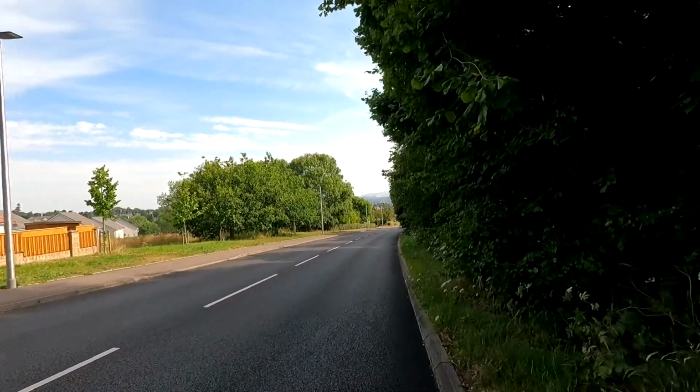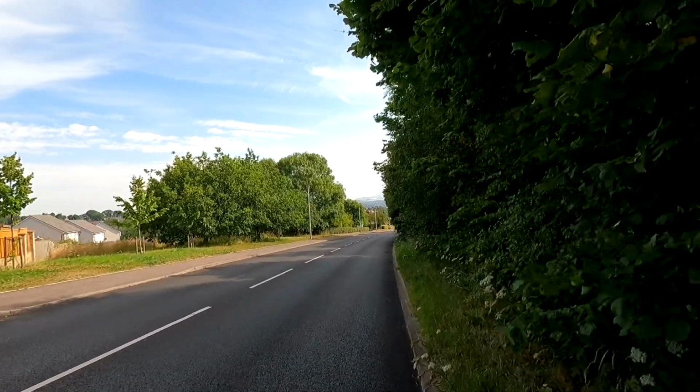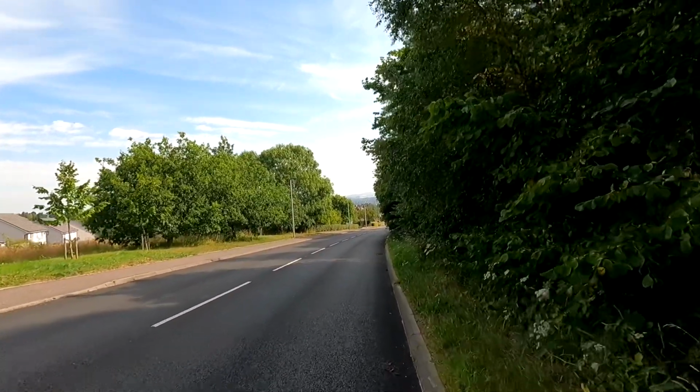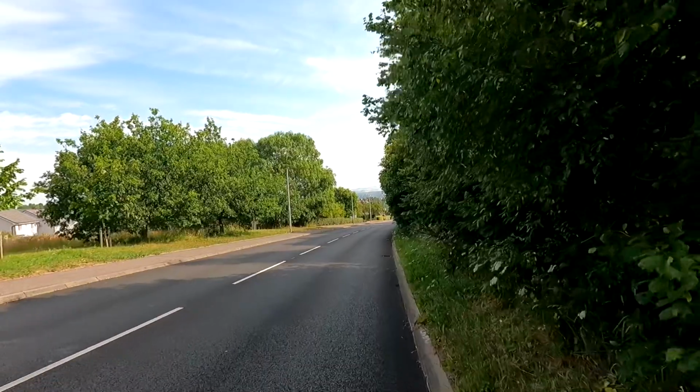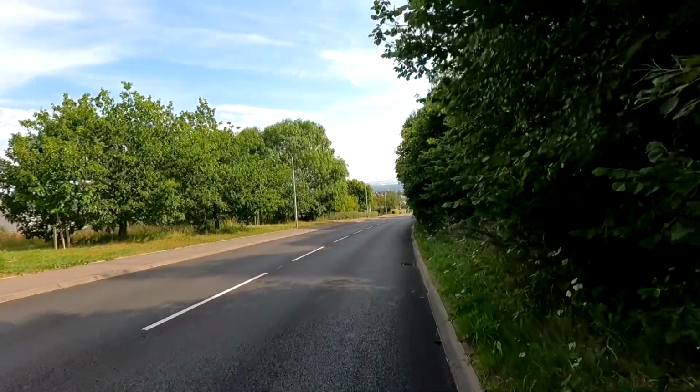I think it's about 140 miles long. And that follows the coast from Inverness up to John O'Groats. So that should be quite an enjoyable end to the walk.